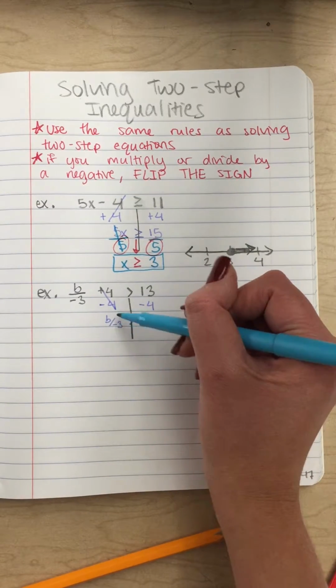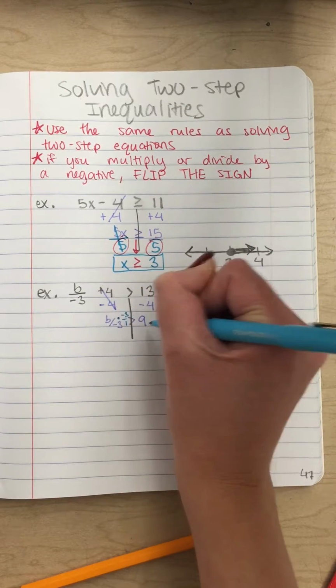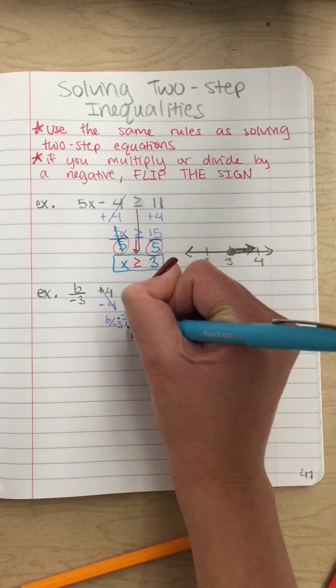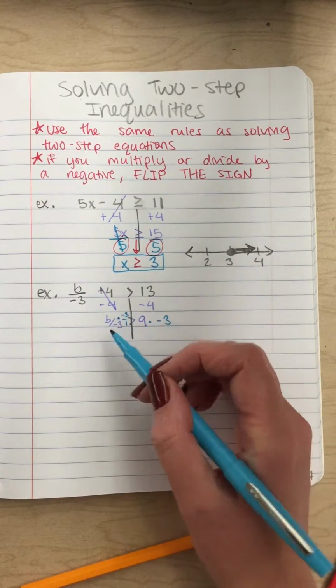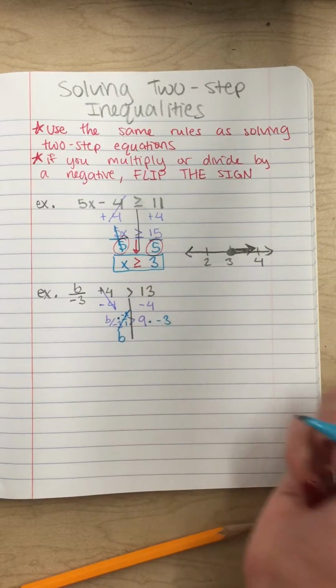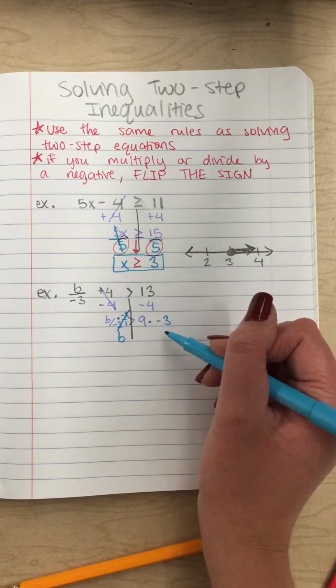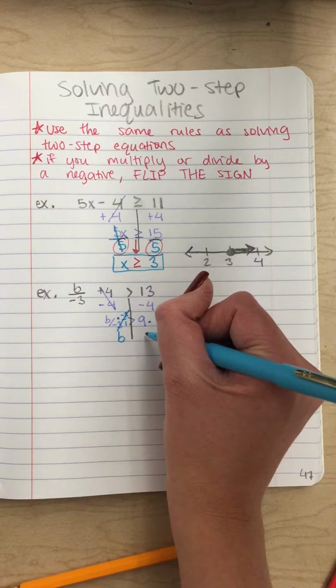And then I need to do my next step. I look and I say that's division, the opposite is multiplication, so I need to multiply by -3. This one becomes -3 over 1. -3 over 1 times 1 over -3 is 1. That's why we do it, because it goes away. I get b. 9 times -3 is -27.